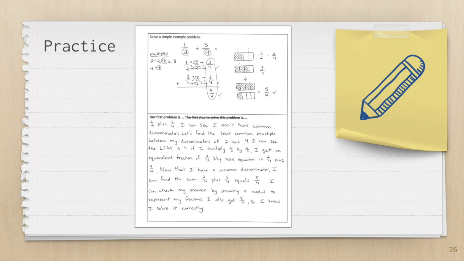This part of the script shows a simple example problem. The problem is solved and the student is required to write out their explanation. So, for example, this presenter's simple problem was 1/2 plus 3/4. After she solved it, she wrote, "Our first problem is 1/2 plus 3/4. I can see I don't have common denominators. Let's find the least common multiple between my denominators of 2 and 4. I can see the LCM, or least common multiple, is 4. If I multiply 1/2 by 2 over 2, I get an equivalent fraction of 2 over 4. My new equation is 2/4 plus 3/4.